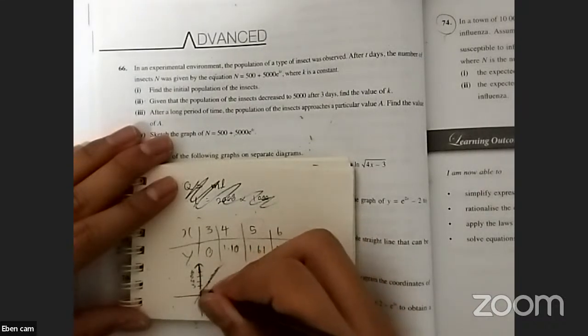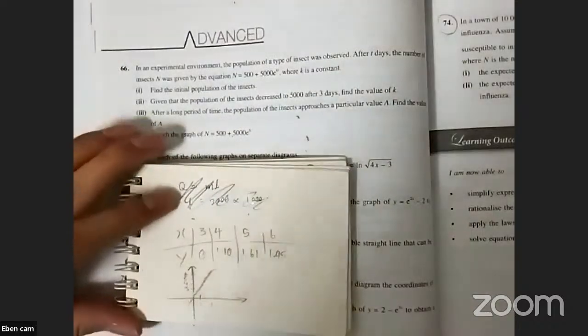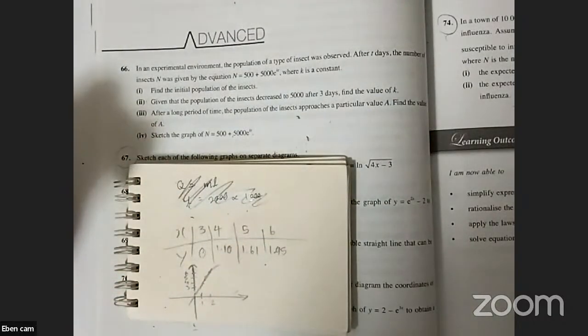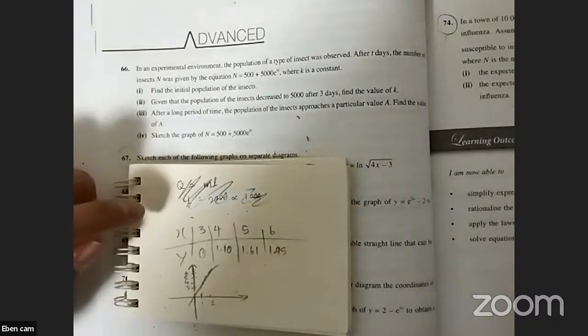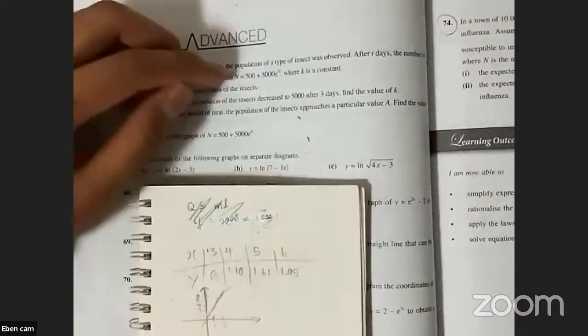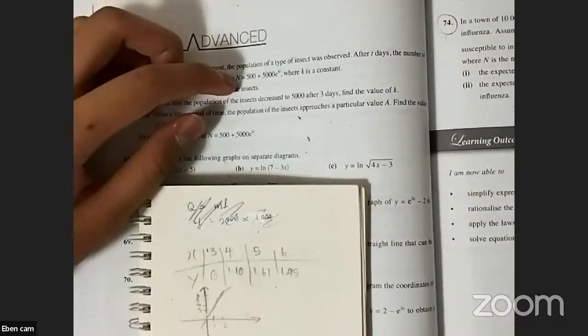Okay, now Eben. Now for logarithm, in this question, it's very unlikely for it to be a straight line. Looks like we just have to show you something. Okay, I'm going to share. Looks like you have to know the shape a little bit.